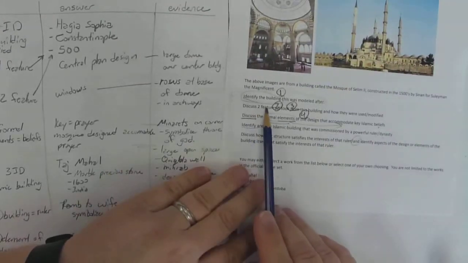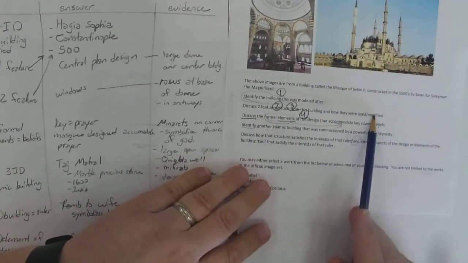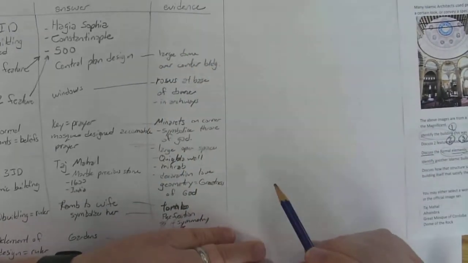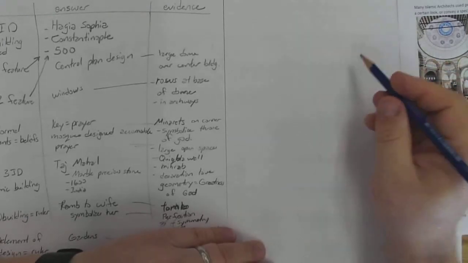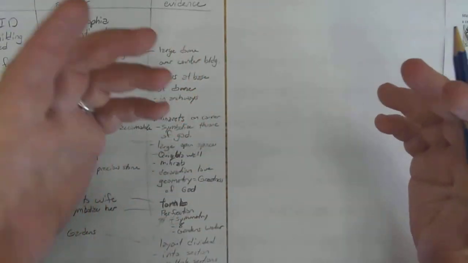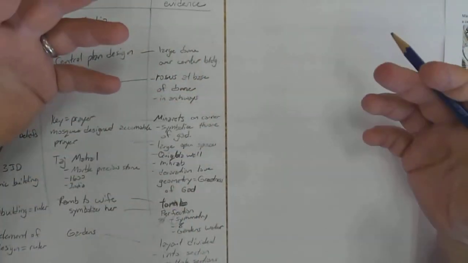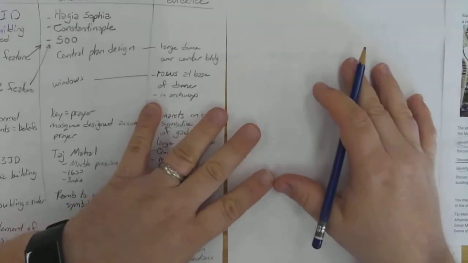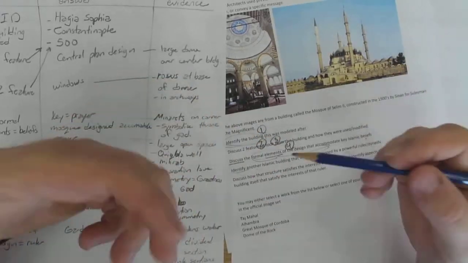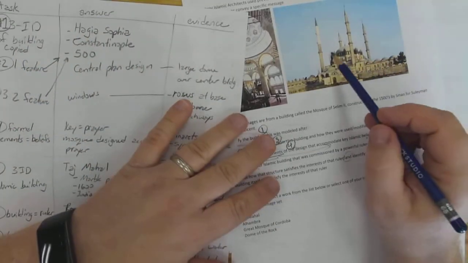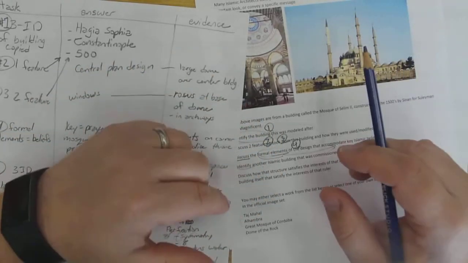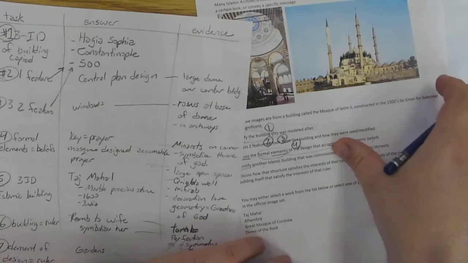Second question, discuss 2 features it took from this building and how they were used and modified. One feature it took from this building is its central plan design, period. The central plan design is when a building is built with a large dome directly over the center of the building, and all the other parts of the building radiate around that central dome, okay? You can see that, and this is one thing that you're going to say in your essay. As you can see in the example, there is one large dome in the middle with all smaller domes radiating around that central dome, okay? So use that phrase. That's going to be really helpful.